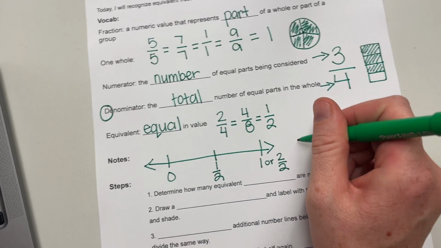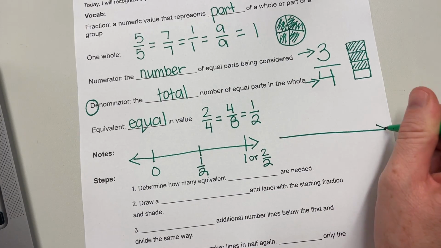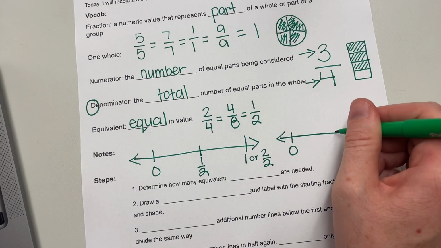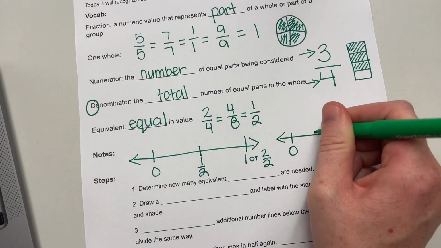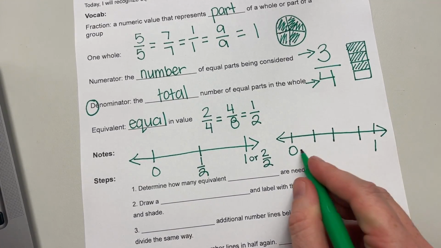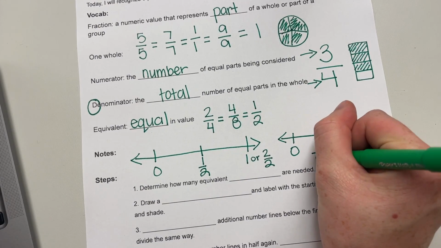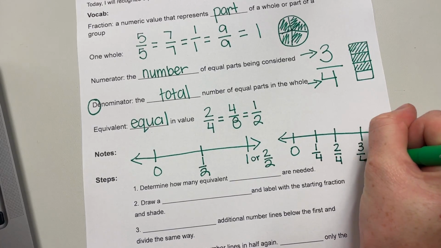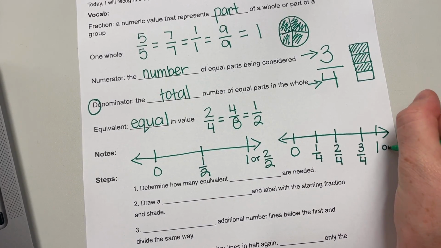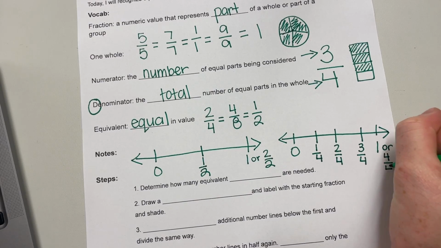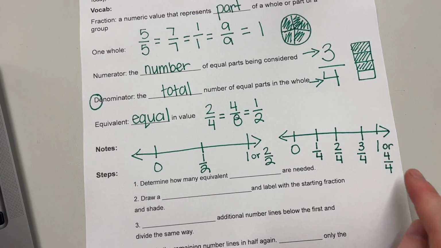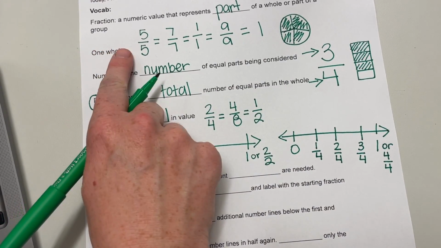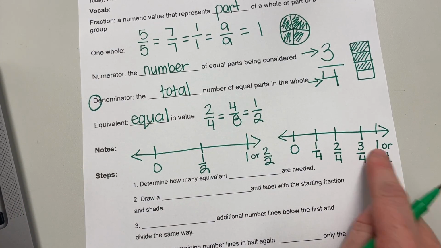Okay. If I have another number line, we're going to draw one more, and I have 0 to 1 whole, and I want it to be into fourths, I have 1/4, 2/4, 3/4. This 1 is the same as 4/4. Okay, so this 4/4, this is the same thing that we were talking about up here where it is equal to 1. So 4/4 is the same thing as 1.